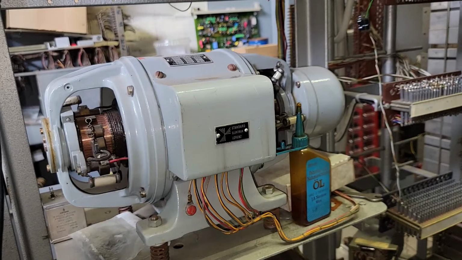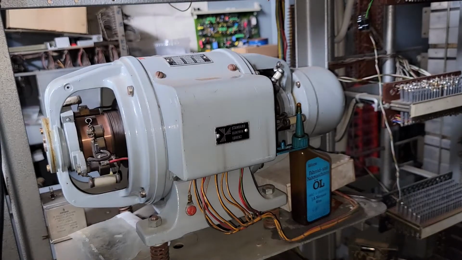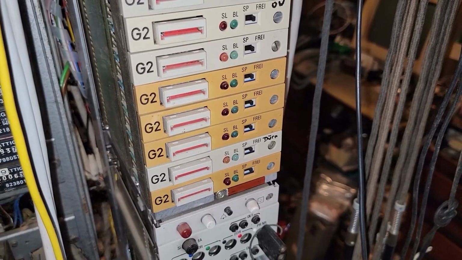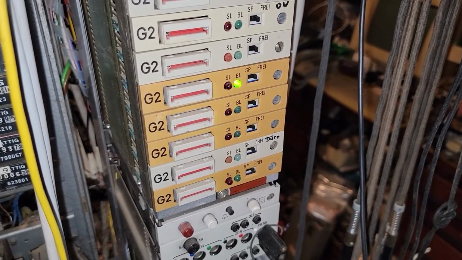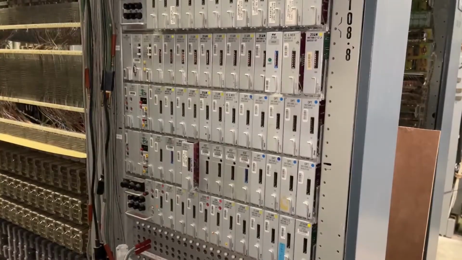The office is usually powered with mains 50 Hz commercial power. In case of a power outage, a rotating transformer converts the power. From the Austrian side, we stopped here at the E1 outgoing trunk. Now let's look at the Oregonian side of the call.